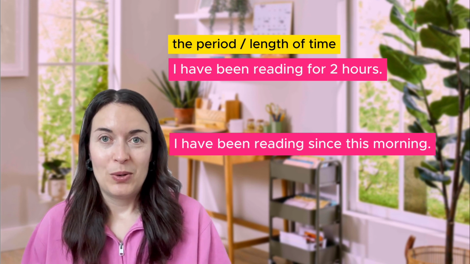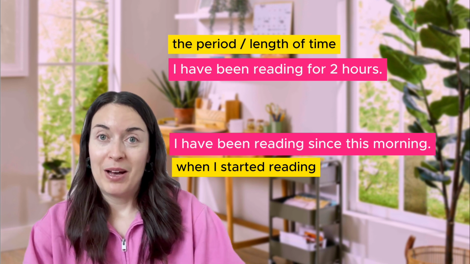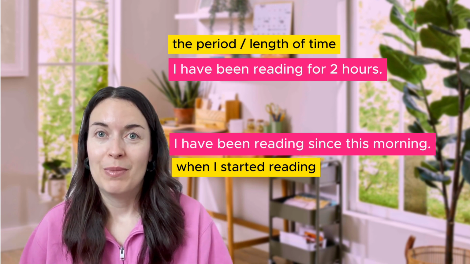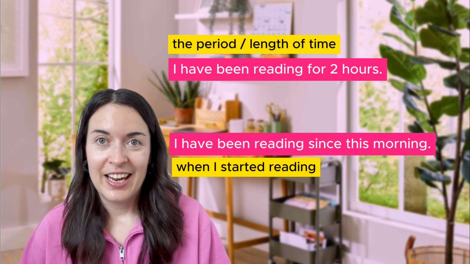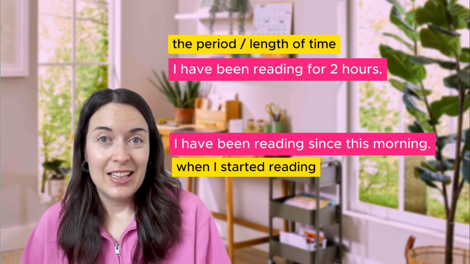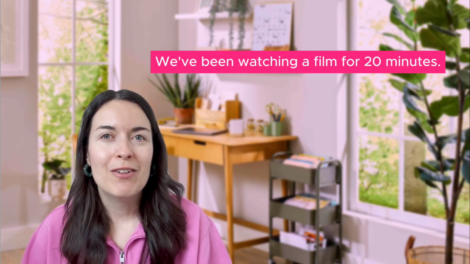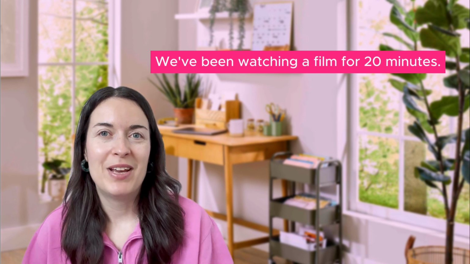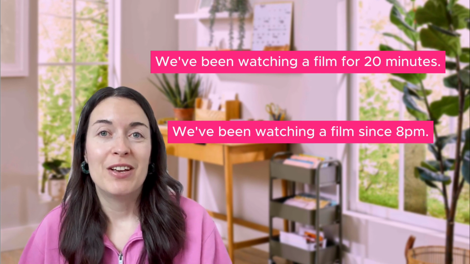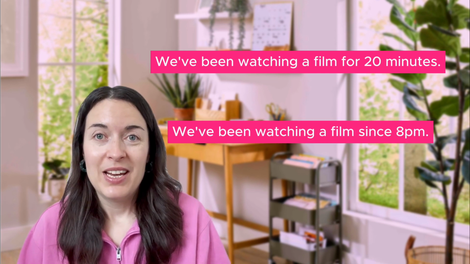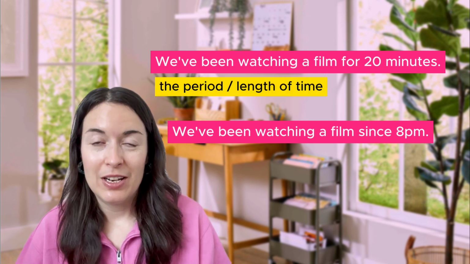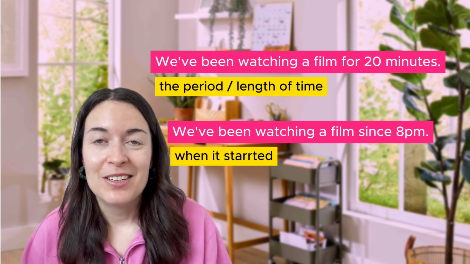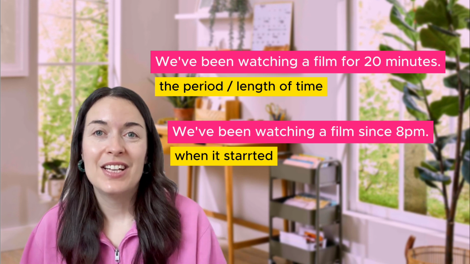Since this morning is also about the whole period of time, but the focus is on when I started reading. So I started in the morning. We've been watching a film for 20 minutes. We've been watching a film since 8 p.m. Again, the first one is about the length of time. The second one is about when it started.